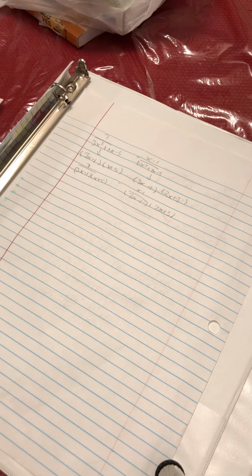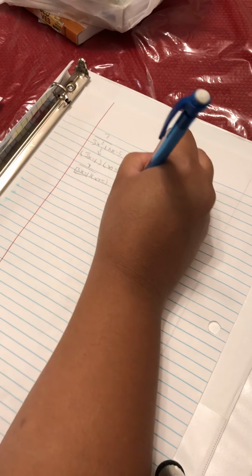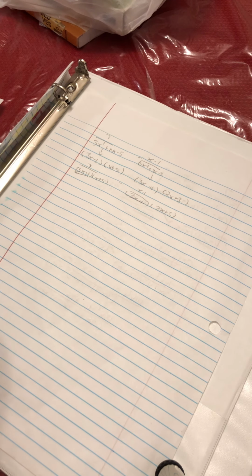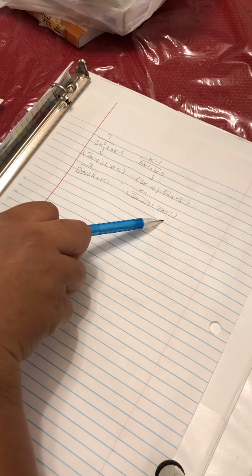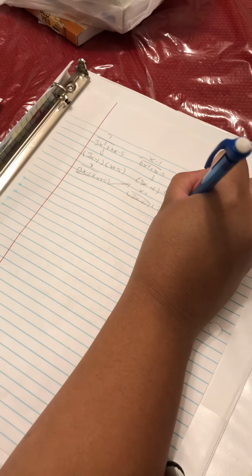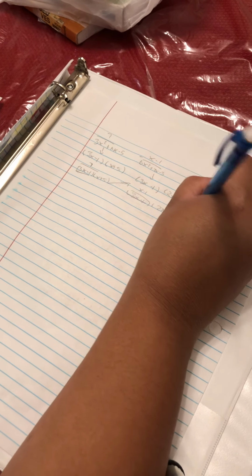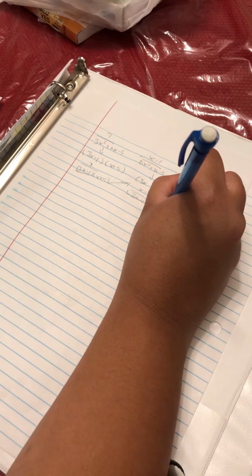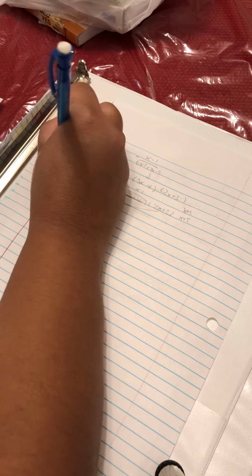Now, we do have a common factor here, which is 3x minus 1. However, our denominator is not quite the same yet because here we have an x plus 5 and here we have a 2x plus 3. So what we have to do now is make the denominators the same. So we're going to take this x plus 5 and multiply it over here, and we're going to take this 2x plus 3 and multiply it over here.